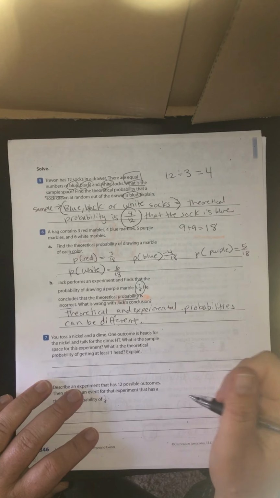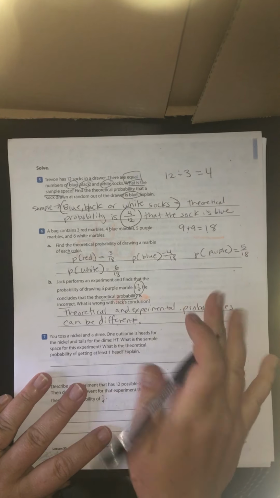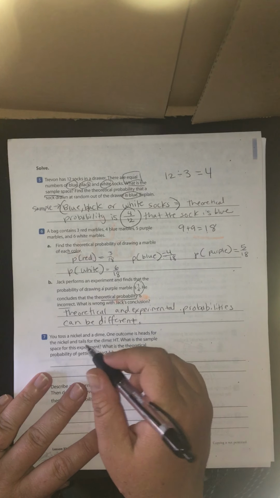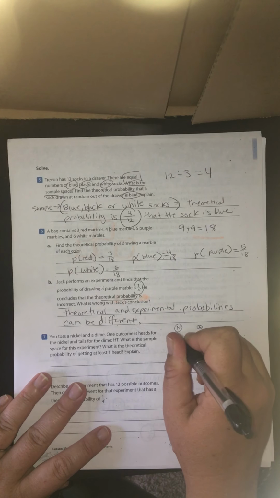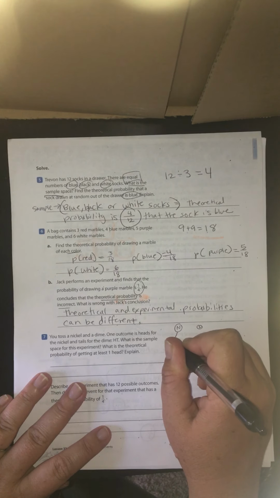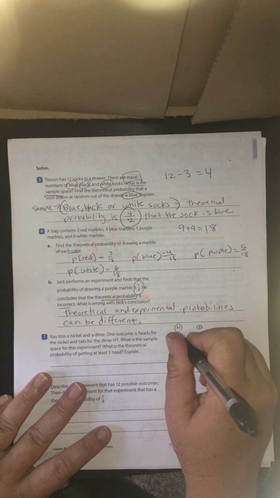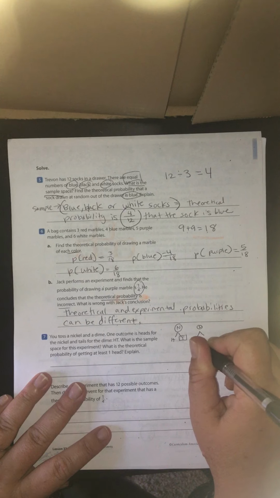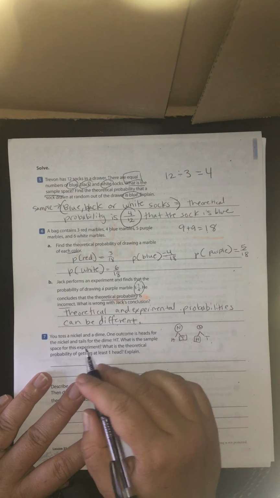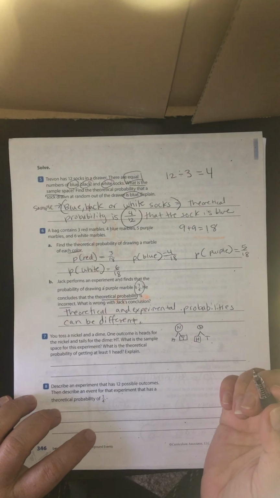All right. So you toss a nickel and a dime. The outcome is heads for the nickel and tails for the dime. So you've got a nickel and a dime. The nickel, you get tails. And the dime, you get heads. What is the sample space for this experiment?